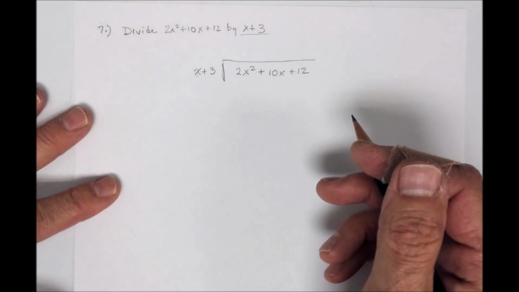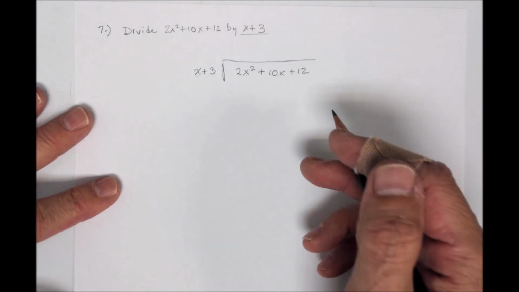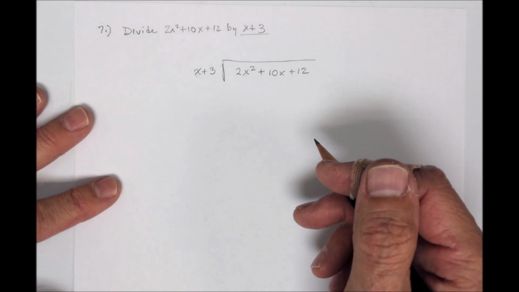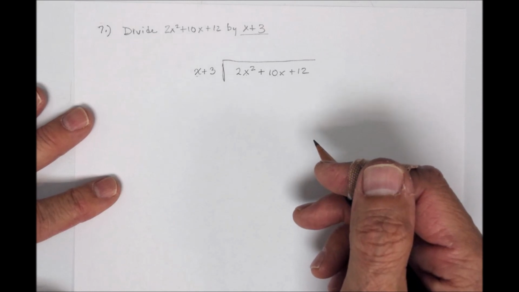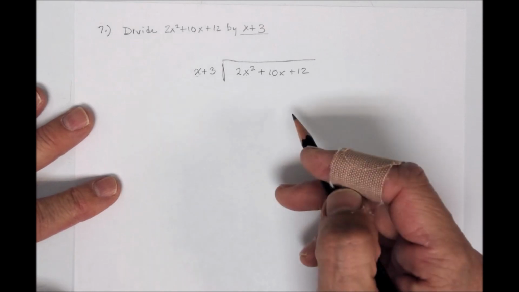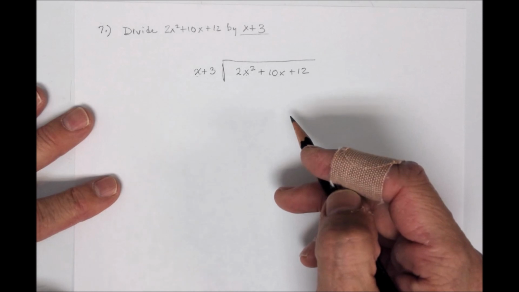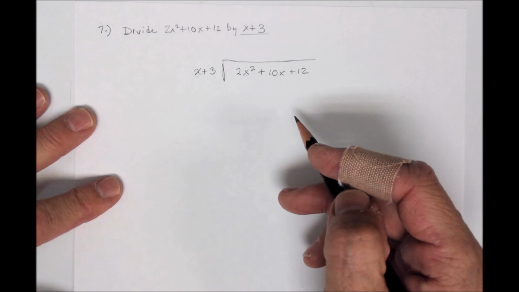See what you remember from your Algebra 2 days, because you did do this in Algebra 2. And then if you get stuck, you can watch this part of the video, or you can YouTube another video on long division of polynomials, and you can see if that helps you to get going on this.